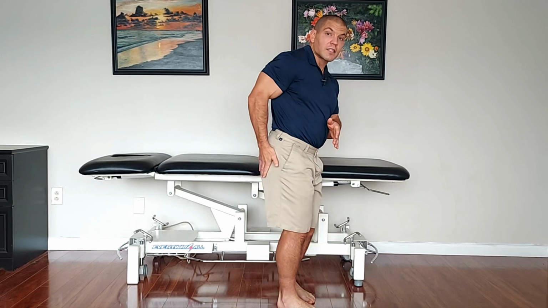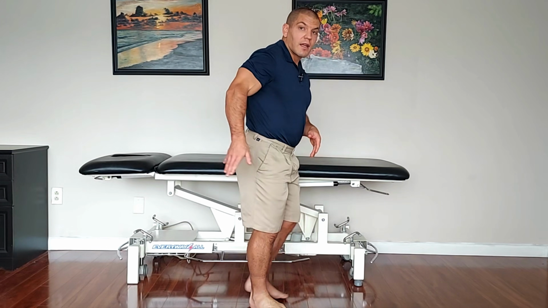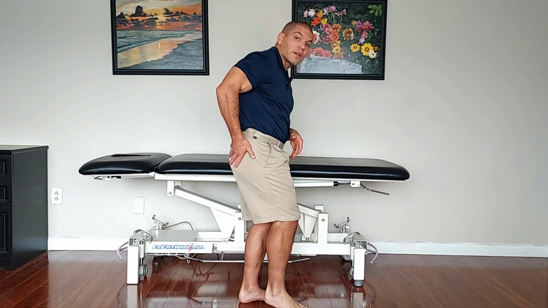But it's counterbalanced by your gluteal muscles. So the tensor fasciae lata is an internal rotator of the hip. The gluteal muscles, particularly the posterior fibers or back fibers, externally rotate the hip. And so as you're standing on one leg, if your glutes are weak, you'll tend to use that tensor fasciae lata more, which can cause the knee to twist inwards.